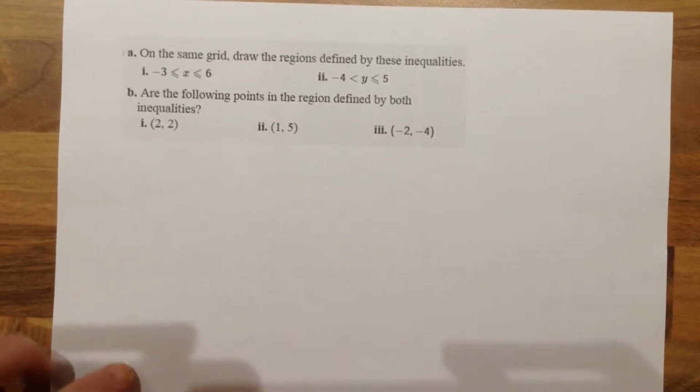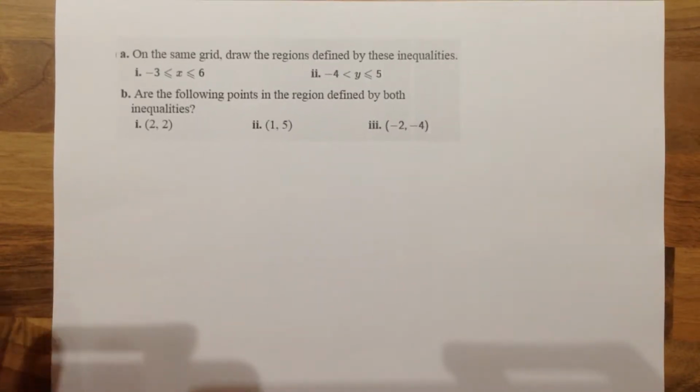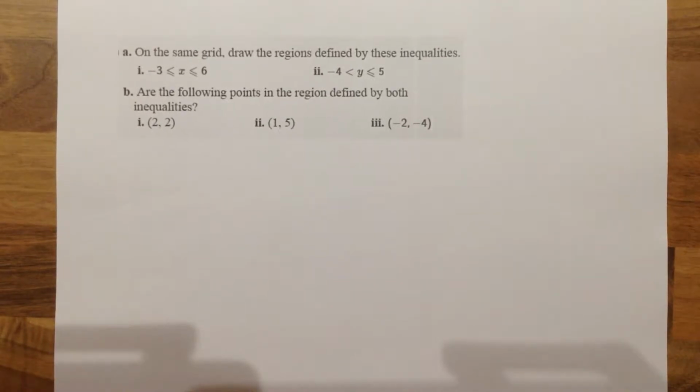This is section 6 of the paper 2 revision for hire. Here we've got a question all about inequalities, but the difference with this one is that it wants us to show regions of inequality. Whilst the question on the mock might be a little bit trickier than this one, we can quite easily get at least a couple of the marks by doing some of the basics. These can be shown in this question here.